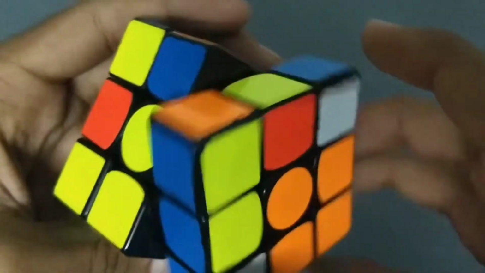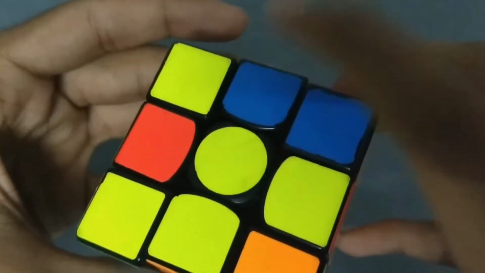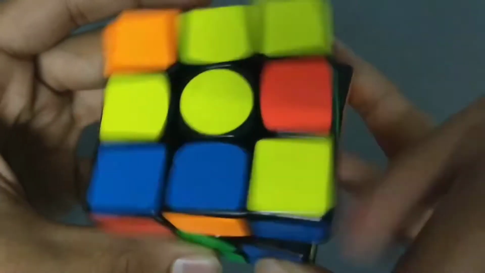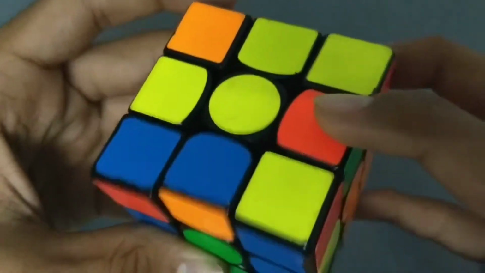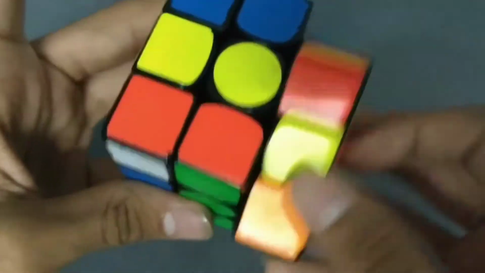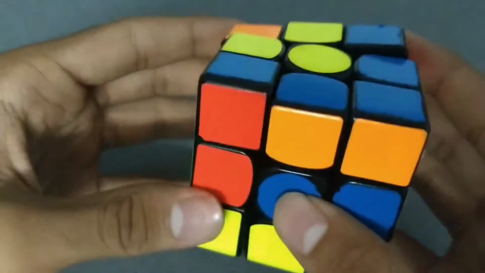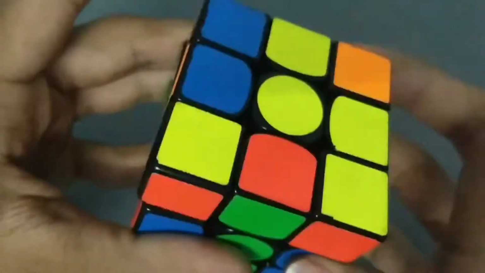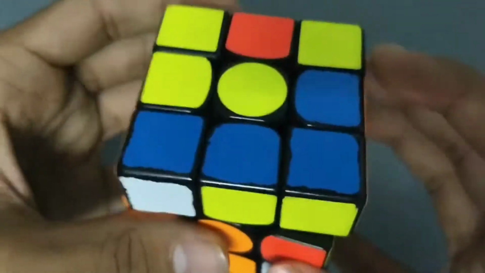Like this, you hide a corner, and then you put this piece back right here. You bring this piece right here just by doing a U2, and then you just unhide the corner, and then you have the F2L pair, and you can just insert that any way you want, like this. I'll show you that one more time.